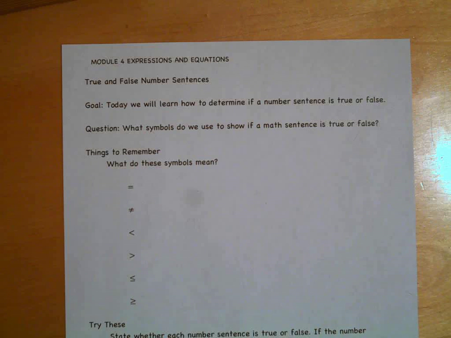This is Lesson 15, and it is called True and False Number Sentences. Our goal for today: we will learn how to determine if a number sentence is true or false. The question that I want you to think about in this lesson is, what symbols do we use to show if a math sentence is true or false?